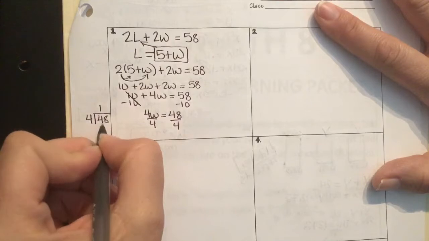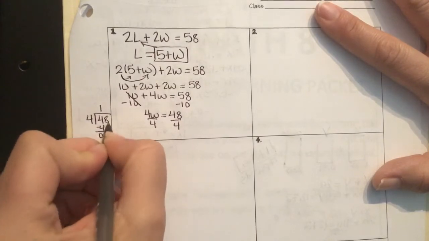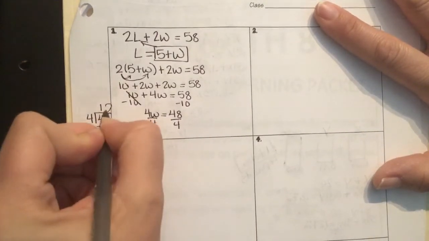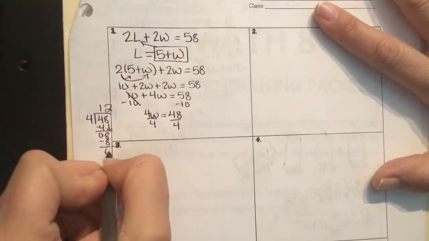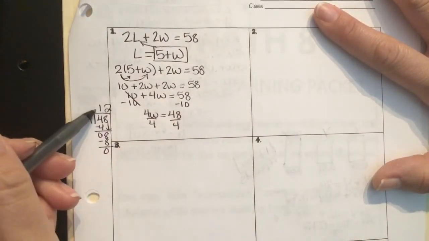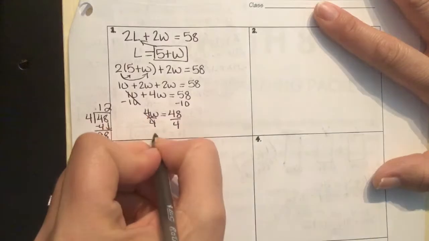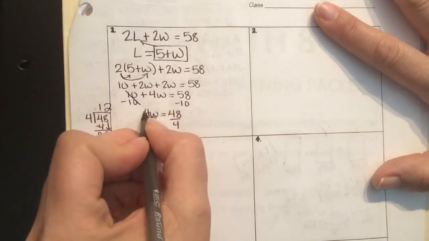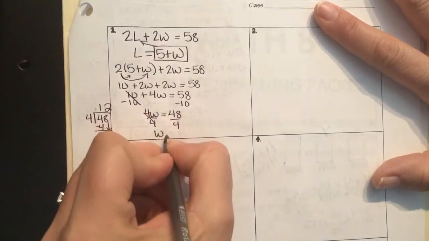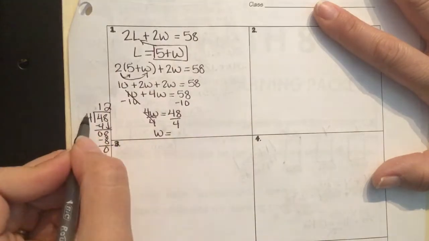4 goes into 4 one time, subtract, bring down. 4 times 2 is 8. There you go. Goes in 12 times. So W, 4 divided by 4 is 1 whole. So 1 times W is just W, equals 48 divided by 4 is 12.